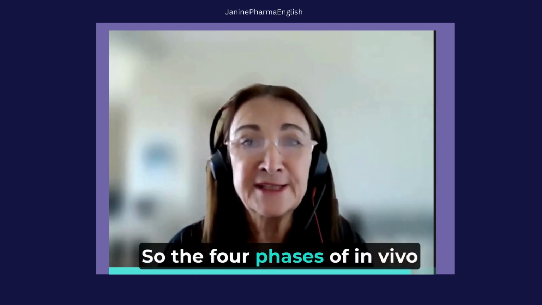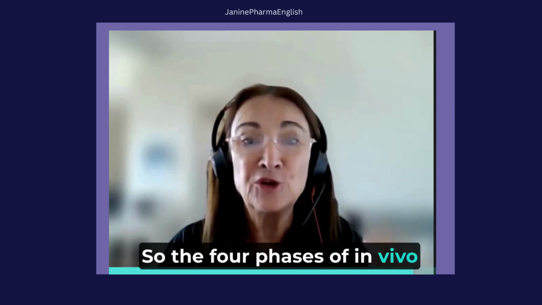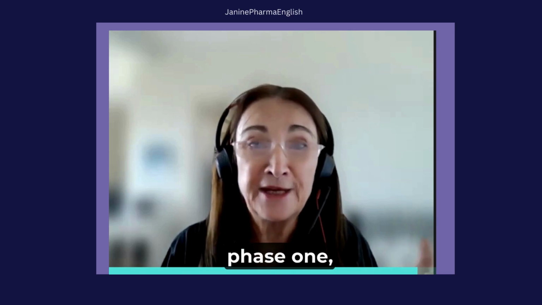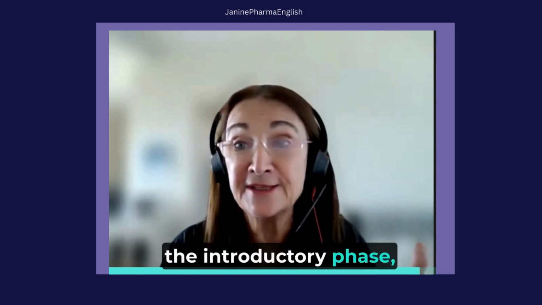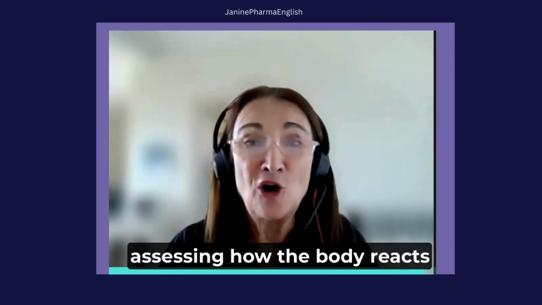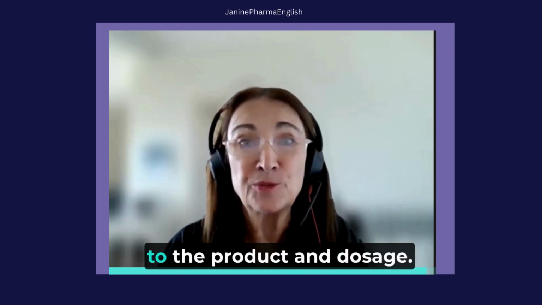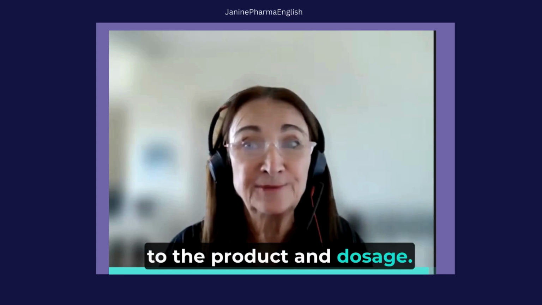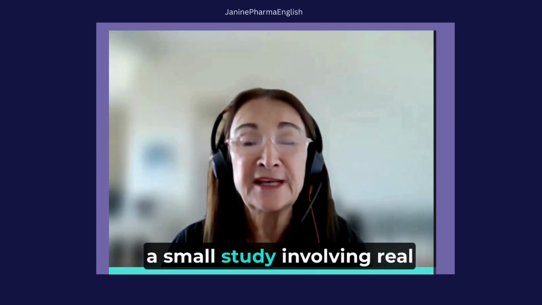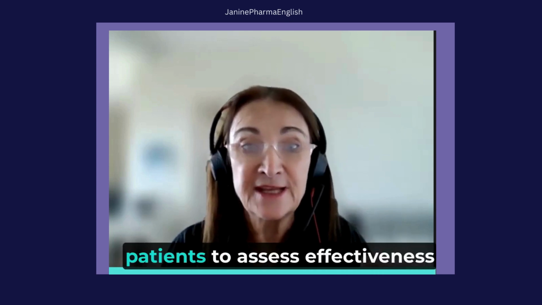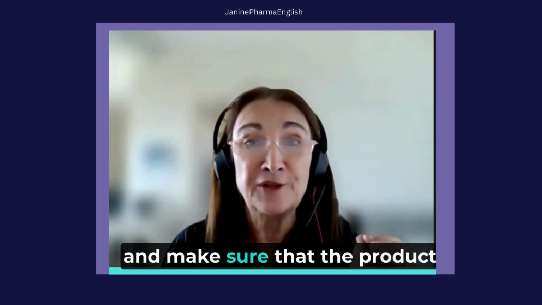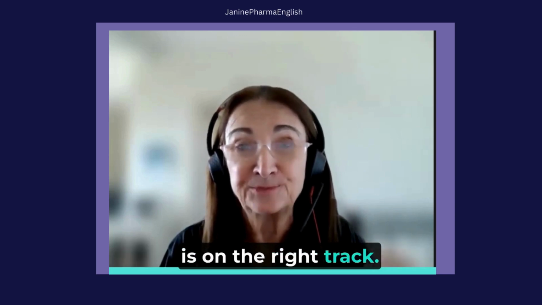So the 4 phases of in vivo drug development are: phase 1, the introductory phase, a small group of volunteers assessing how the body reacts to the product and dosage. Phase 2 is a pilot study, a small study involving real patients to assess effectiveness and make sure that the product is on the right track.